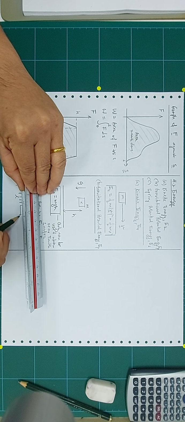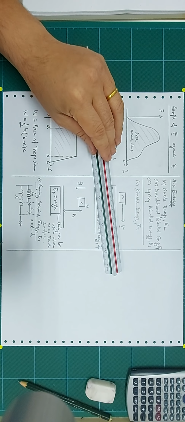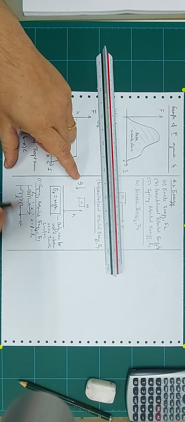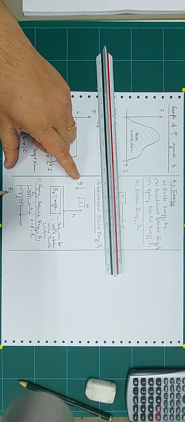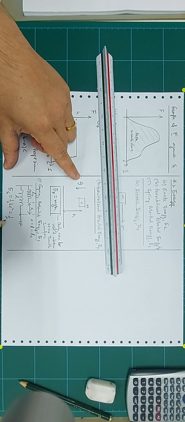And of course, you need to apply a force to make that change. Okay, so our formula to calculate the spring potential energy is half kx squared, or equal to half k, this one is (L minus L naught) square.